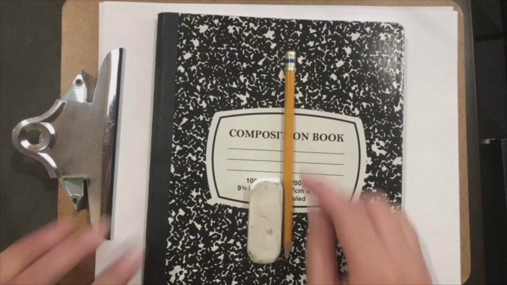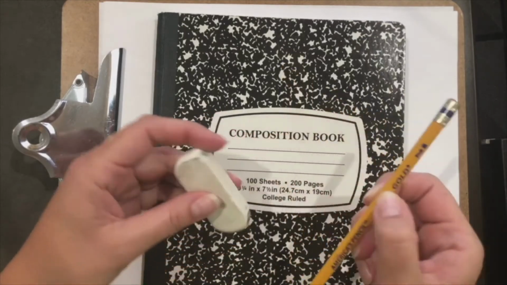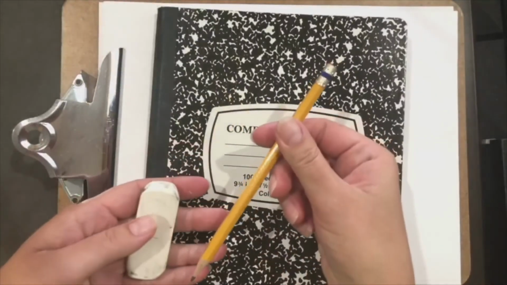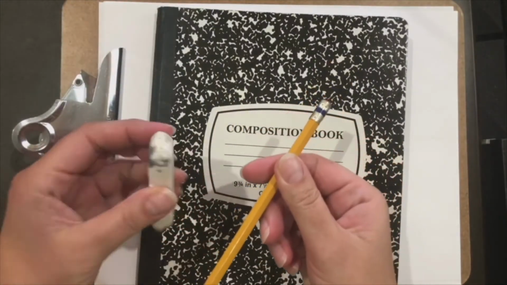Hello everyone, we're going to be completing independent practice problems. Remember, I recommend using your math notebook and using your paper the normal way, which is called portrait. Please use a pencil, either number 2 or mechanical, and have an eraser handy.